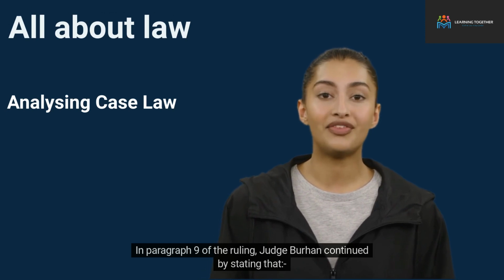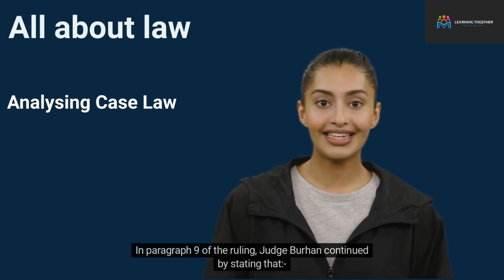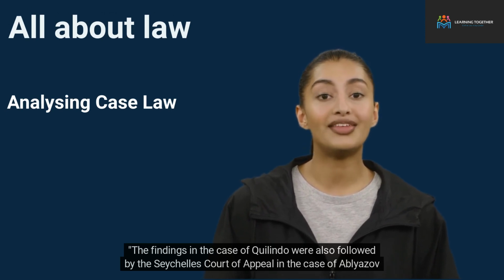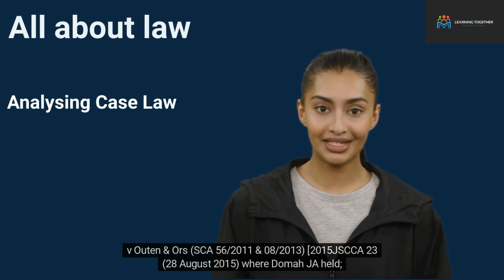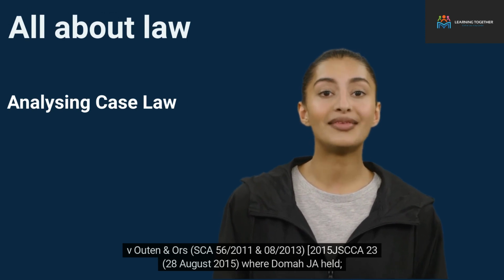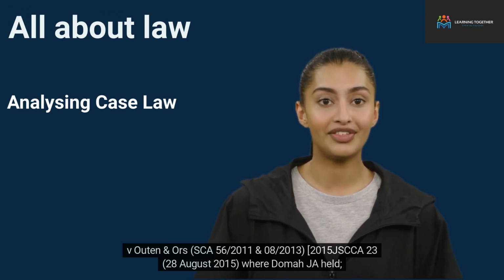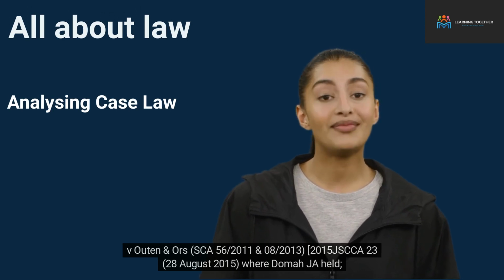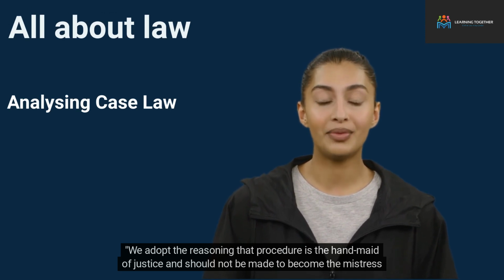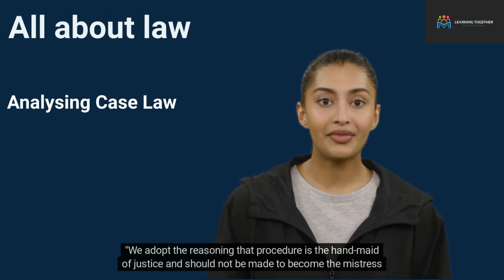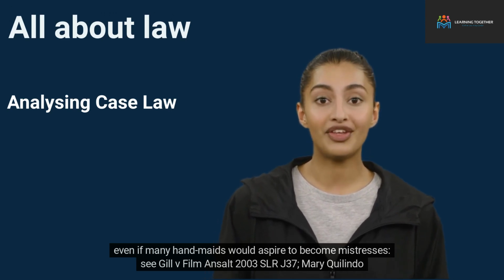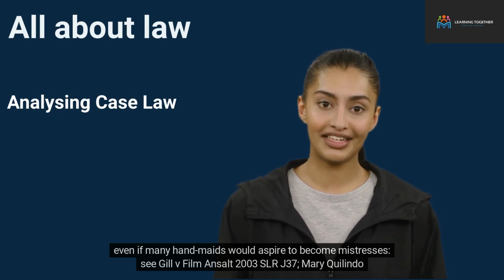In paragraph 9 of the ruling, Judge Burhan continued by stating that the findings in the case of Quilindo were also followed by the Seychelles Court of Appeal, in the case of Ablaazov v. Outen and Ors, SCA 56, 2011, and August 2013, 2015 JSCCA 23, the 28th of August 2015, where Doma J.A. held: "We adopt the reasoning that procedure is the handmaid of justice, and should not be made to become the mistress, even if many handmaids would aspire to become mistresses." Siegel v. Film Ansalt 2003 SLR J37.